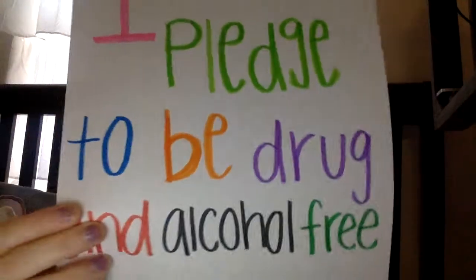Just to check that the objectives were met, we're using the narrative to see that they learned how to refuse and identify dangerous situations. And by pledging this, they have met the standard of making a personal health goal. So their goal is to be alcohol and drug free.